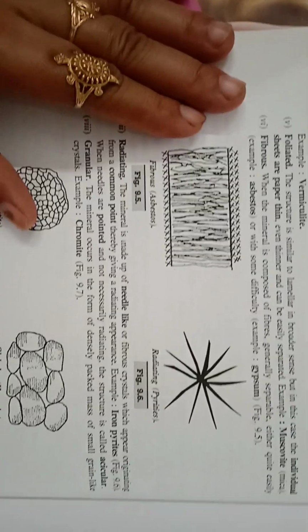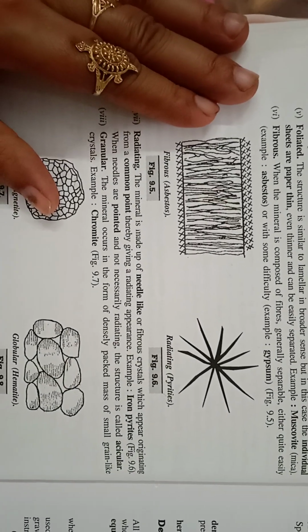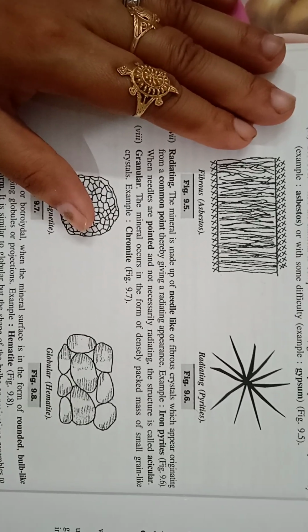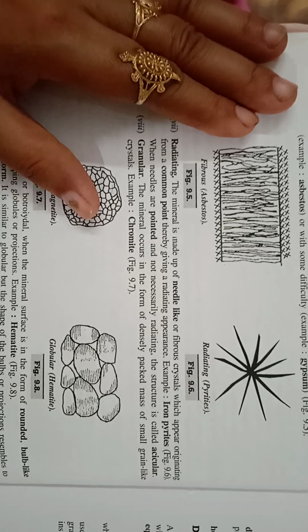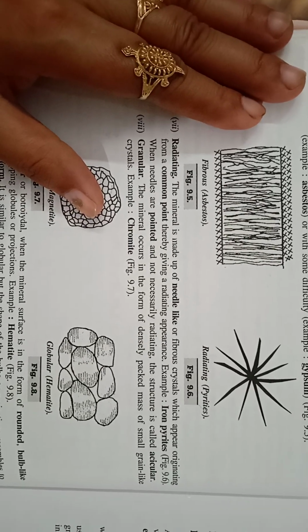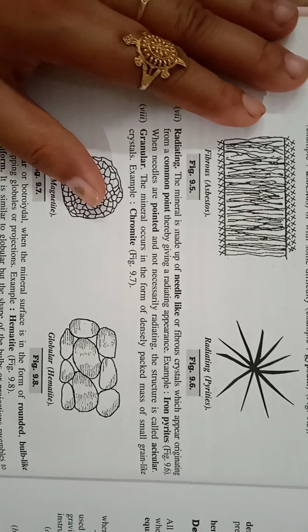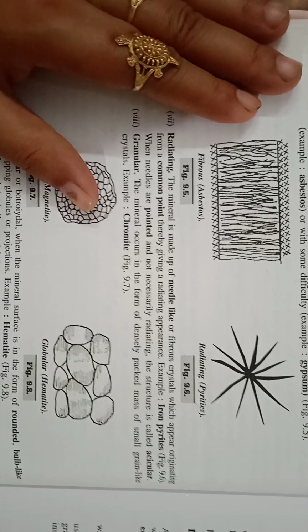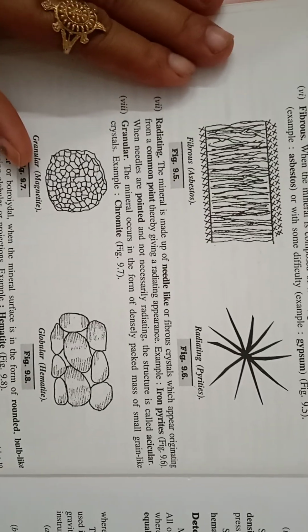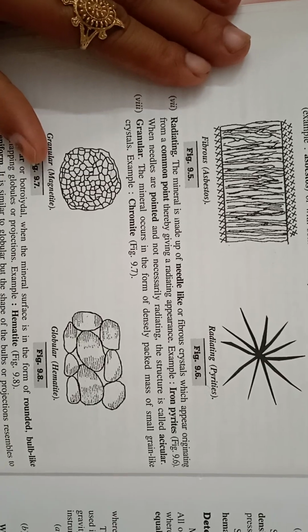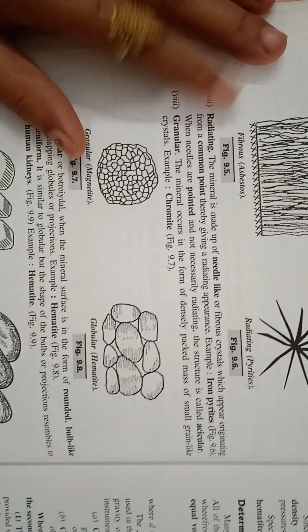Lamellar. The mineral is made up of relatively thick and flexible leaf-like sheets. Example: vermiculite. Foliated. The structure is similar to lamellar in a broader sense, but in this case the individual sheets are paper thin, even thinner, and can be easily separated. Example: muscovite mica. Fibrous. When the mineral is composed of fibers, generally separable quite easily. Examples: asbestos, or with some difficulty. Examples: gypsum.